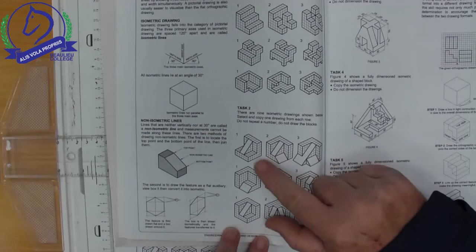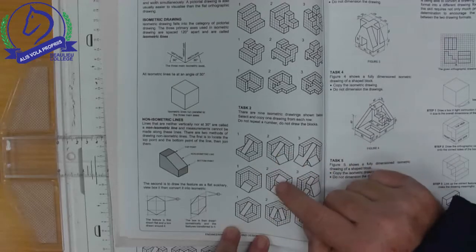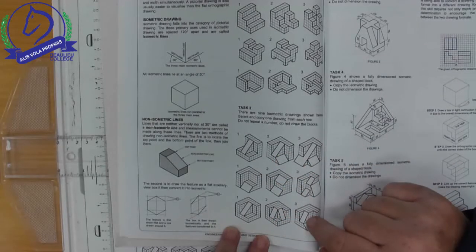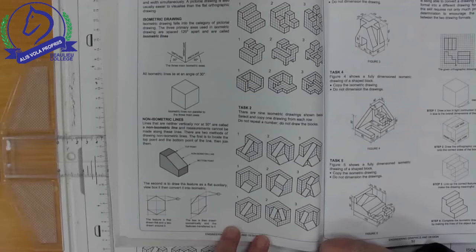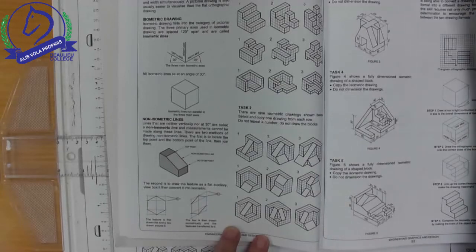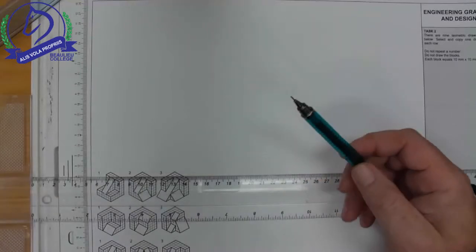where they've asked you to copy one from each row onto your worksheet. What you're going to need is your drawing board, your T-square, and your 30-degree set square. So I have my pencil, I've got my T-square.